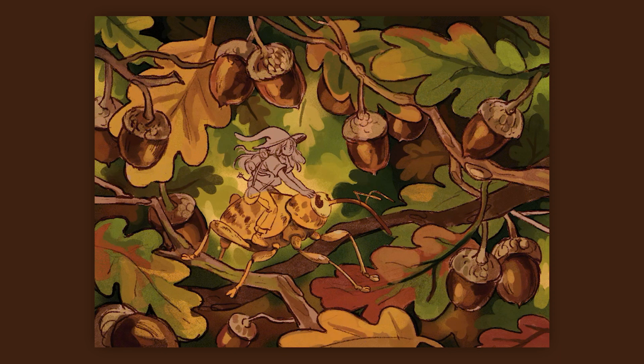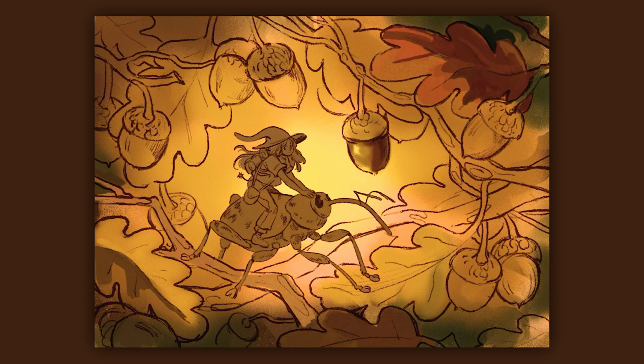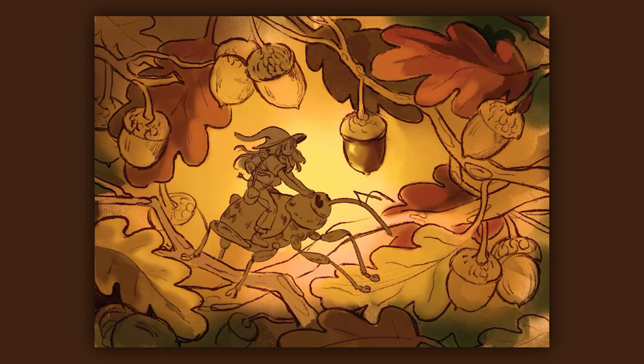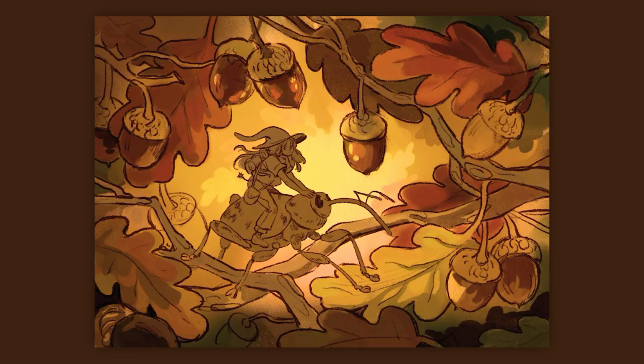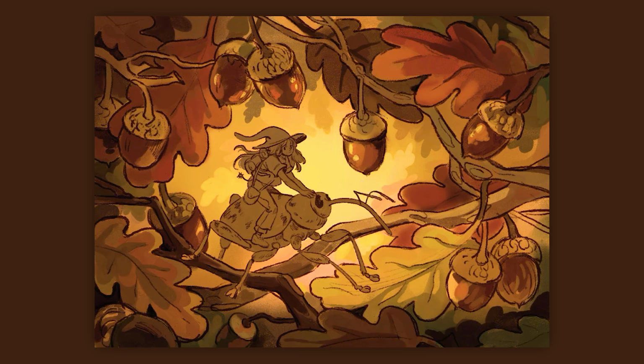I did change some compositional elements, like I removed some branches that were making it a bit confusing, but it wasn't quite enough. But I'm going to tell you what I ended up doing. I knew when starting this that I usually struggle with overly warm paintings. I tend to use a lot of dark green in my work, a lot of dark green backgrounds. It's what comes naturally to me and what I find easy and comfortable to paint.